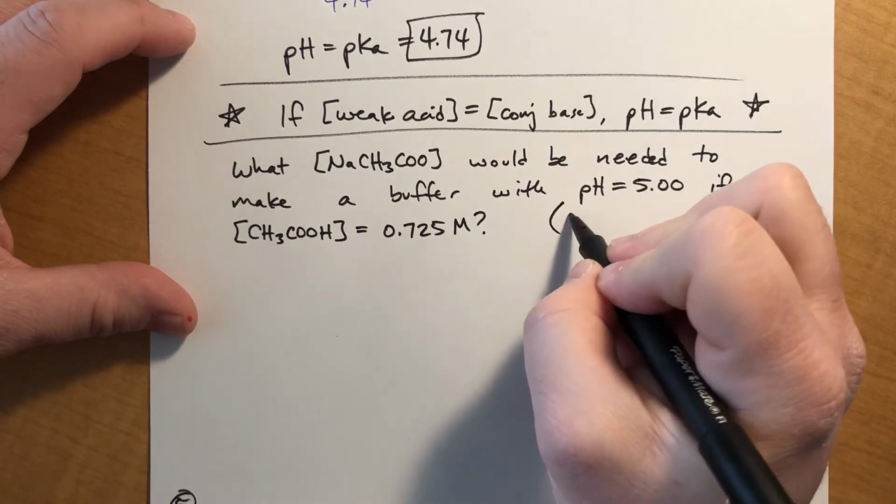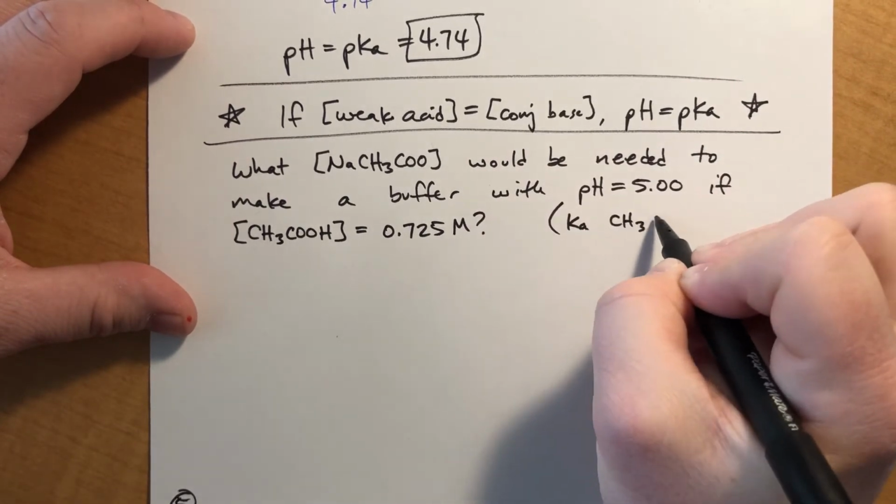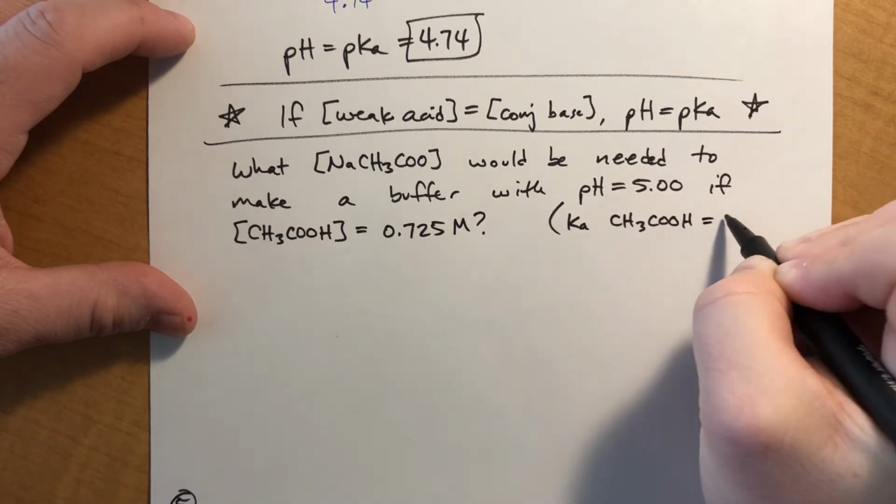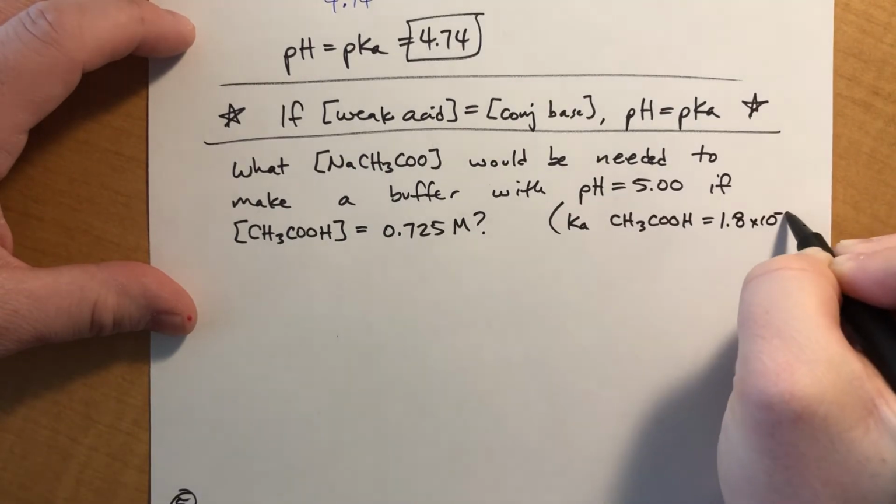And we know that the Ka of acetic acid is 1.8 times 10 to the negative fifth.